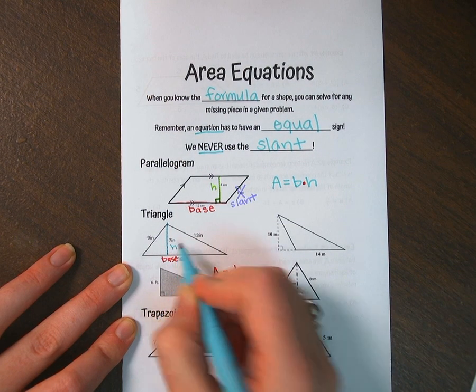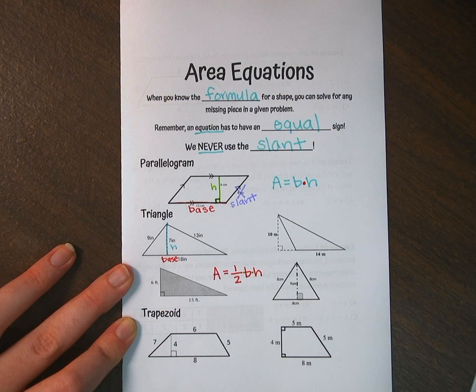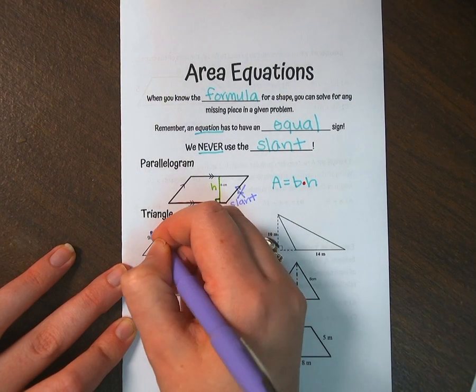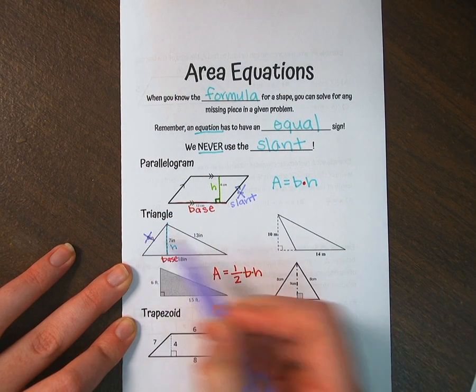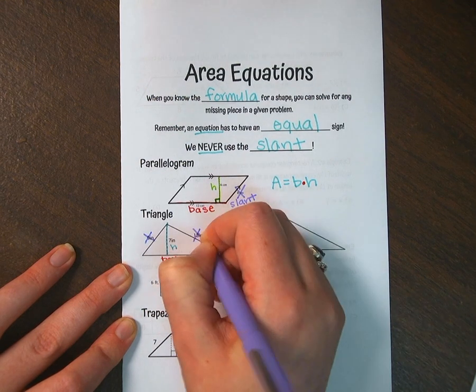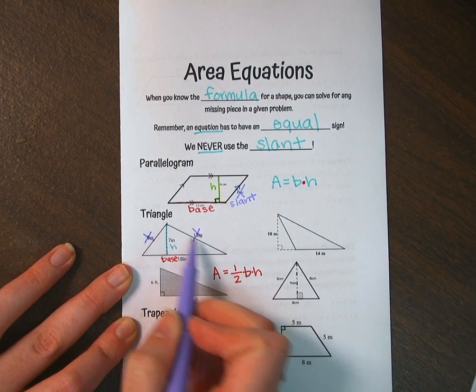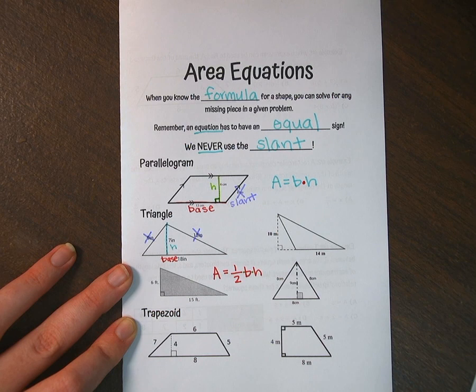I do have extra numbers. Those are our slants. So this 9 is a slant. You see how it's kind of sideways? And then this 13 is also a slant because, again, it's not straight up and down. So we're going to mark out both of those. We would have base and height.